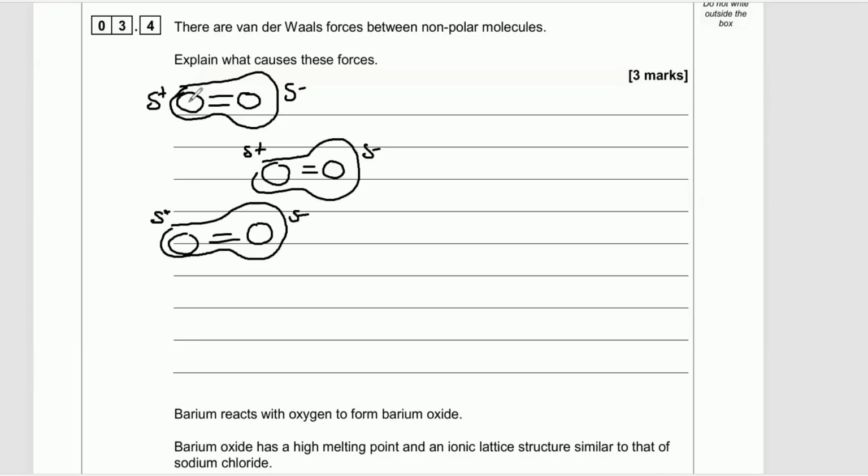So the formation of a dipole here causes a dipole to form here, and we use the word induce. The formation of a dipole induces a dipole in this one, and then we get an attraction, which we show with a dotted line, a weak force of attraction set up between delta positive and delta negative. And that carries on like that.